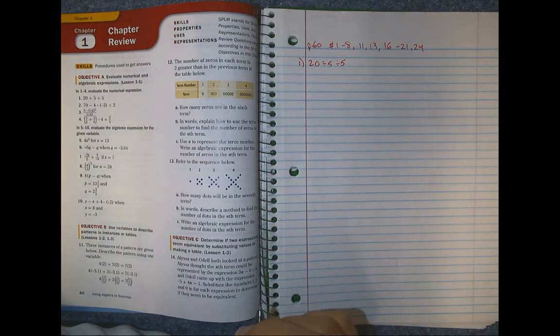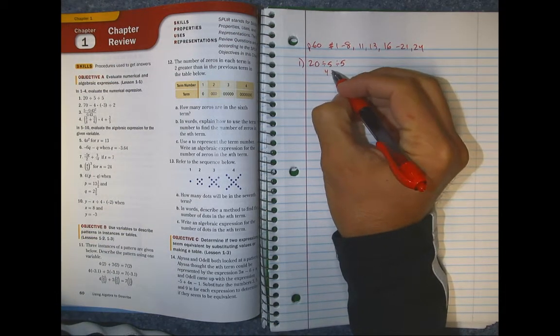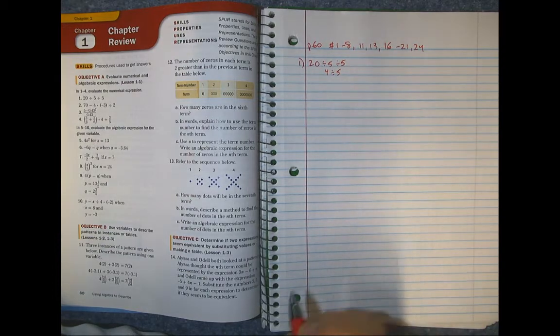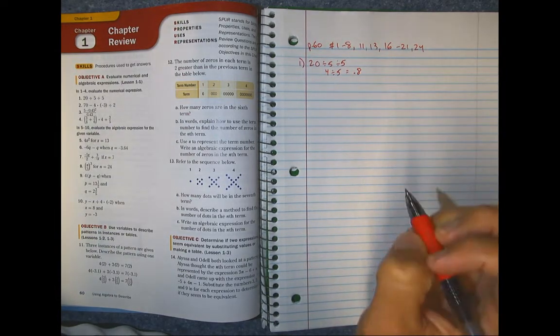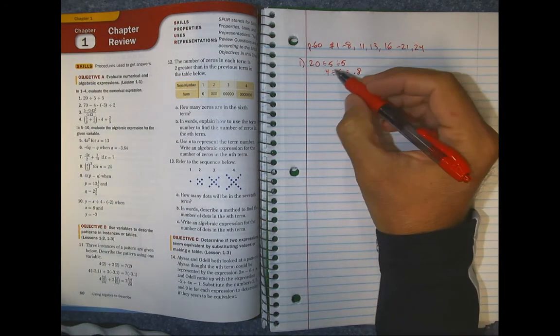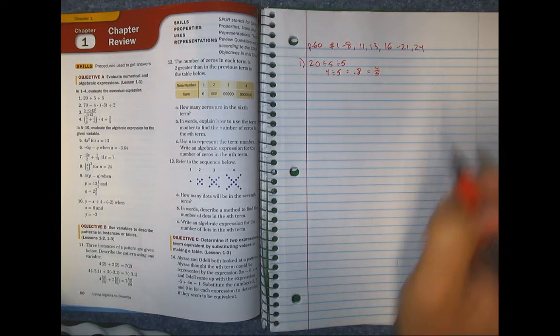Pretty basic one to start with here, both division. You're just going to go left to right. So 20 divided by 5 is 4. And 4 divided by 5 gets you a nice decimal of 0.8. When we don't get a nice decimal, we're going to leave it as a fraction. So this is the same as 4 divided by 5, or 4/5.